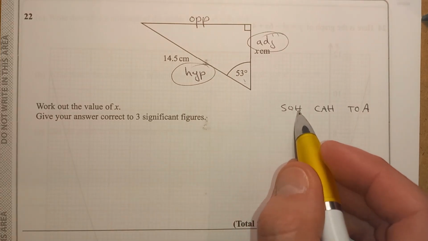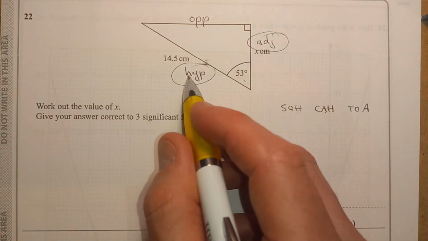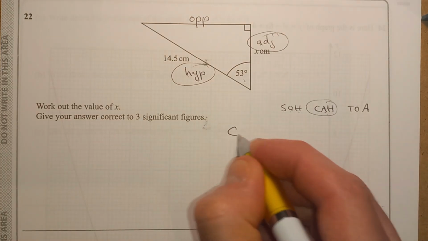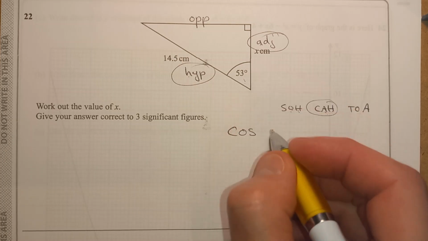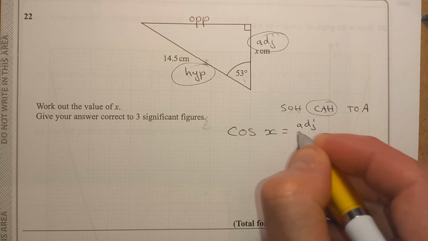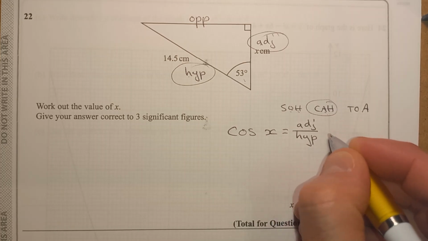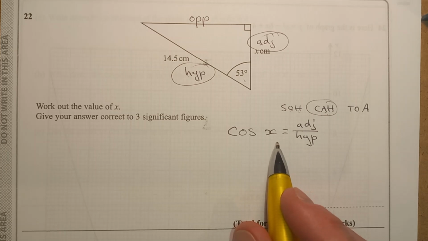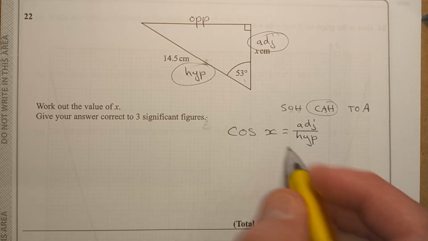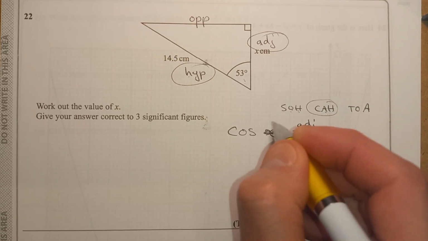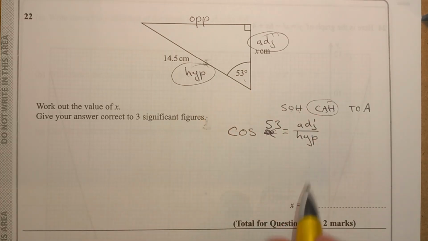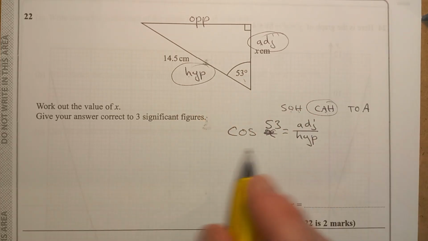So we're looking at these two letters, so we want A and H, like that one, so it's going to be this one. So we're going to need cos of the angle, or cos of x, is equal to the adjacent over the hypotenuse. Now, if this doesn't mean... no, it doesn't. Sorry, cos of 53, that's the angle, is equal to the adjacent over the hypotenuse. Okay, and yeah, we'll leave it like that for now.